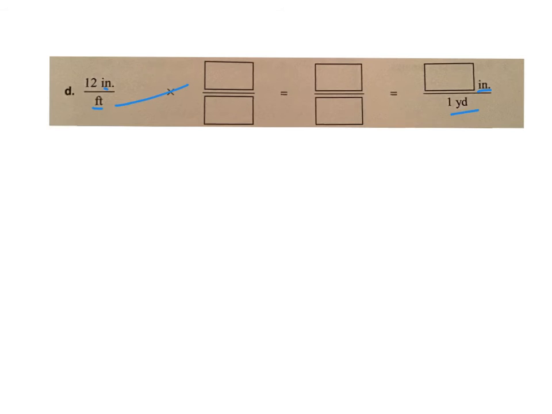So I want feet on the cross up here. Feet. And so yards is going to be on the bottom. So how many feet are in a yard? 3 feet per yard. Okay. So then you multiply straight across. 12 times 3 would be 36. 1 times 1 is 1. Now we were able to cancel our feet labels, so this is 36 inches in 1 yard. Now this is already simplified down to our unit rate, meaning it's over 1. So then my answer is already simplified, 36 inches per 1 yard.